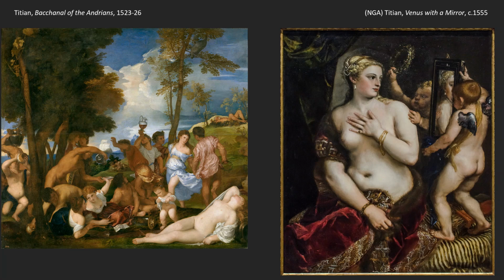Here we see in the National Gallery Venus in her boudoir, in her toilet. She's been washing herself up, putting on her jewels and her makeup, her perfumes. She's making herself beautiful because, after all, she is the goddess of love.